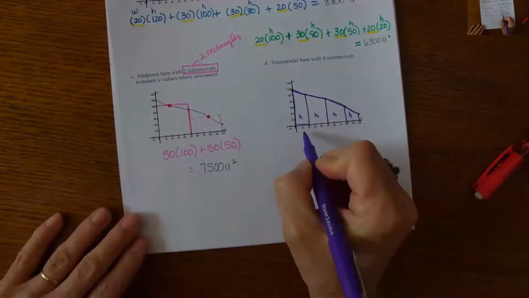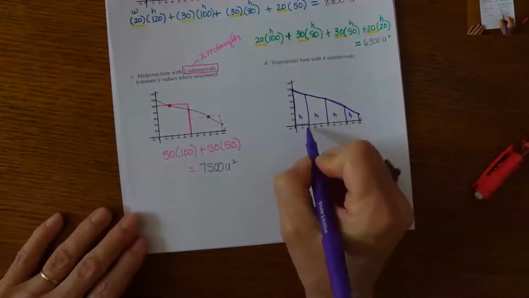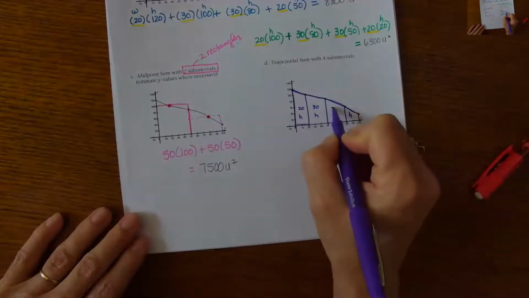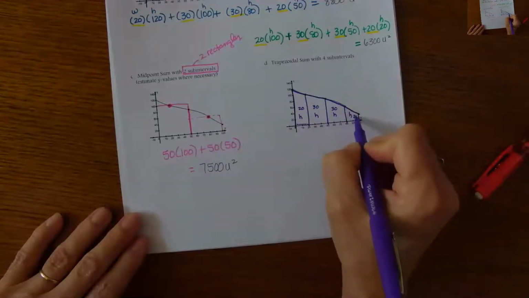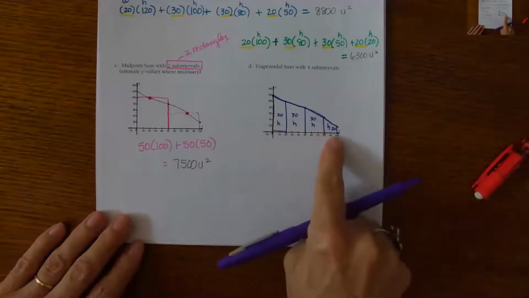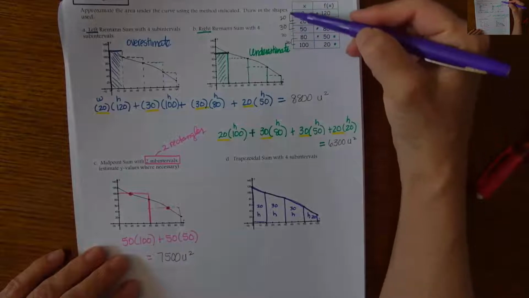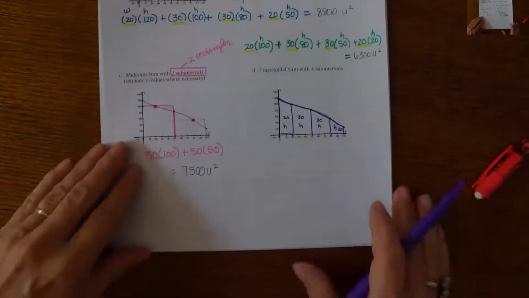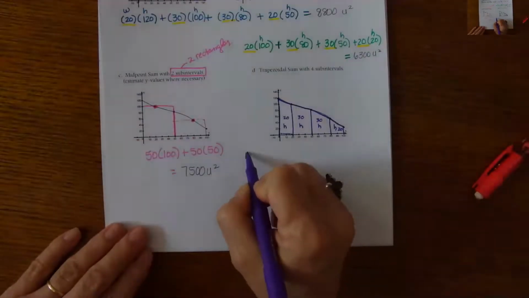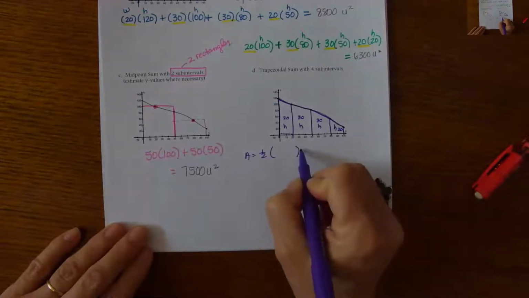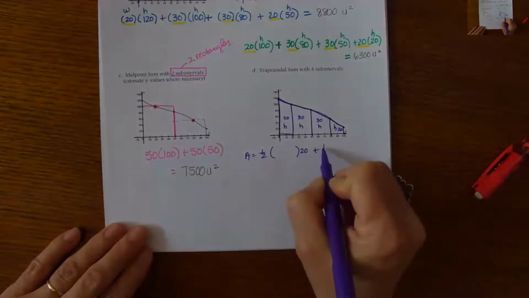So the height here is what? 0 to 20 is 20. The height here is 30, 30, 20. What do these numbers correspond to? They correspond to the difference in x, correct? Now, area equals 1/2 (base 1 + base 2) times height.